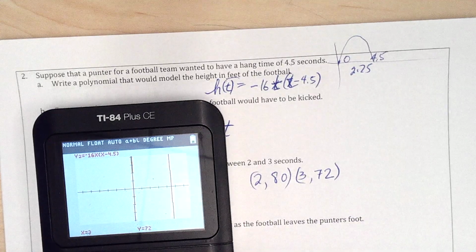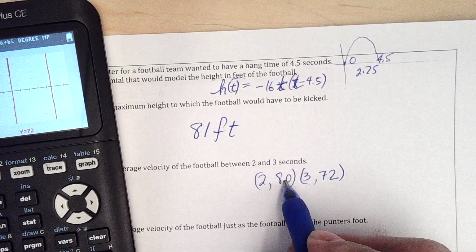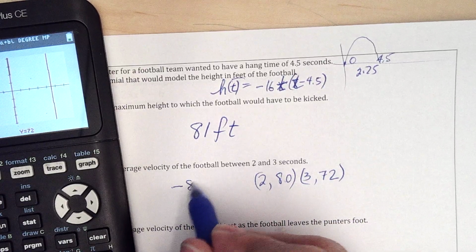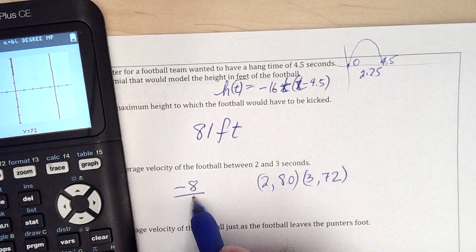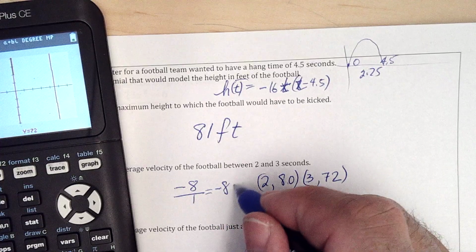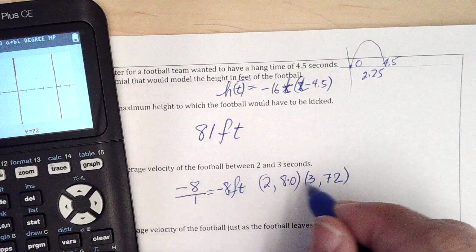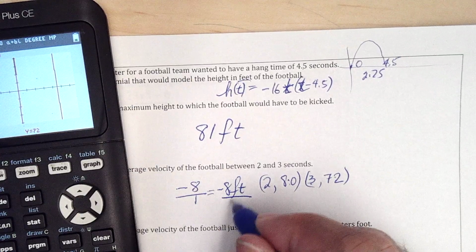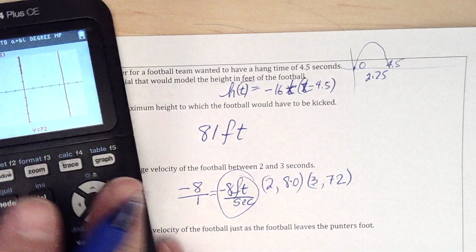And so the change in the height, 72 feet minus 80 feet is minus 8, over the change in time, 3 minus 2, which is 1. So it's minus 8 feet. That height is in feet, and the time is in 1 second. Feet per second, minus 8 feet per second.